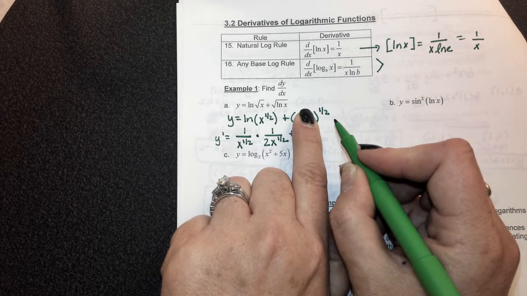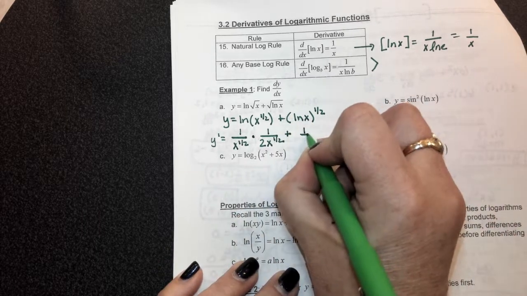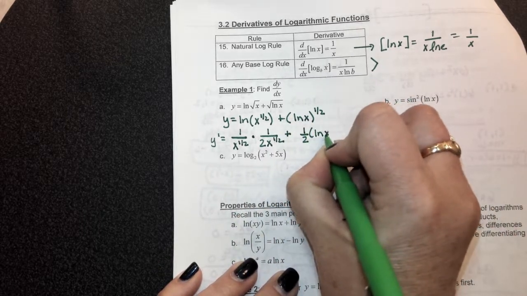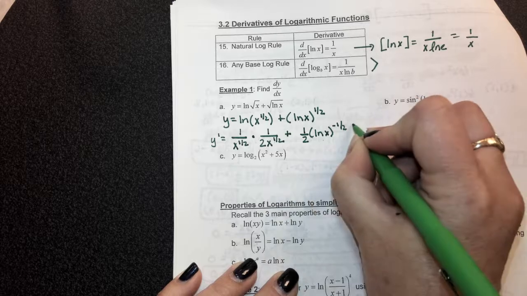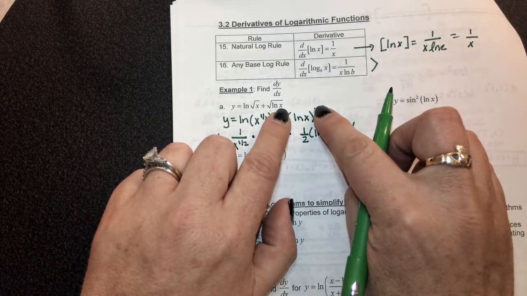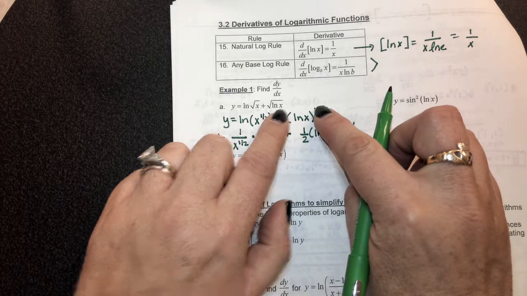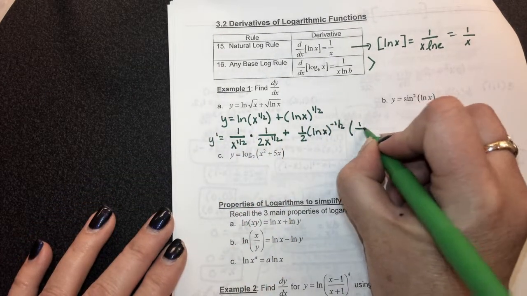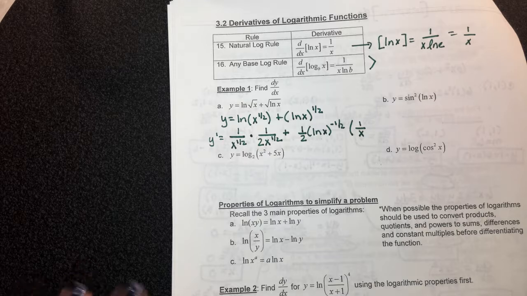So again, I'm going to use my power rule. So it's going to be 1/2 times the natural log of x raised to the negative 1/2 times what is the derivative of the natural log of x? The derivative of natural log of x is what? 1 over x. Okay?